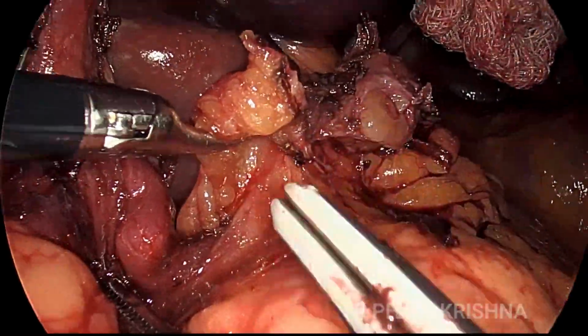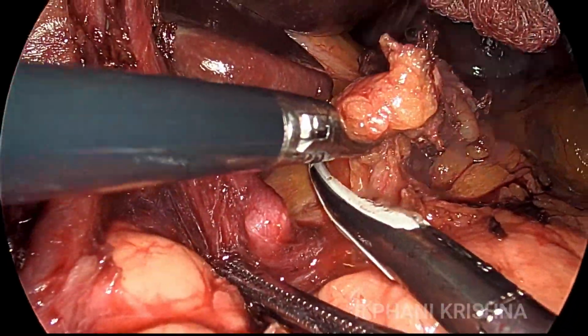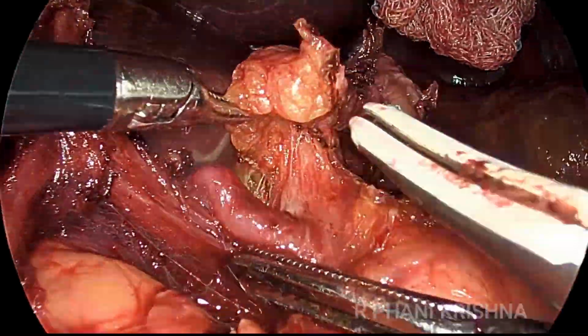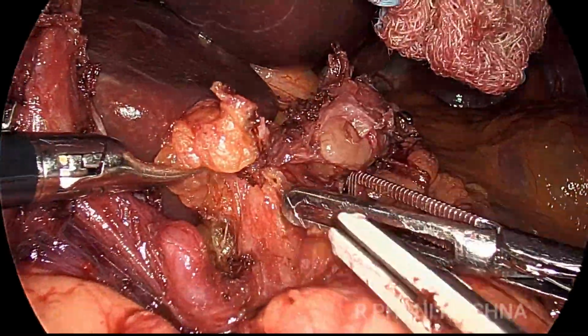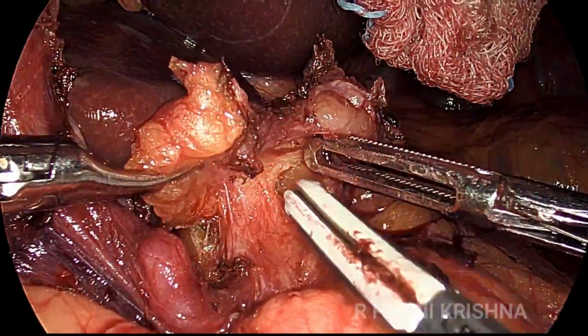This is very patient dissection. One more structure which we should avoid injuring here is the coronary vein. It's better to identify it and clip it neatly because it can tear and cause troublesome bleeding.